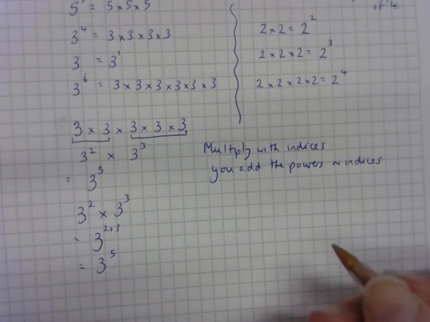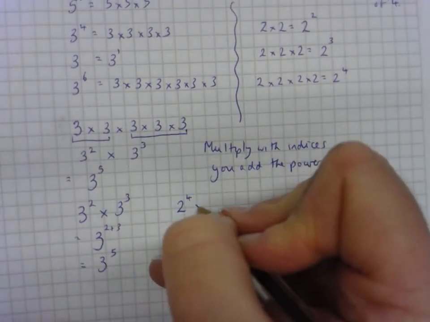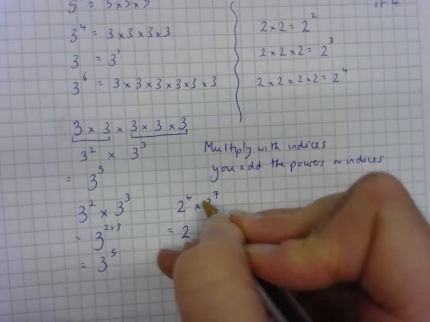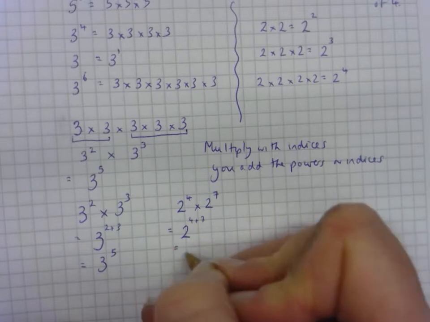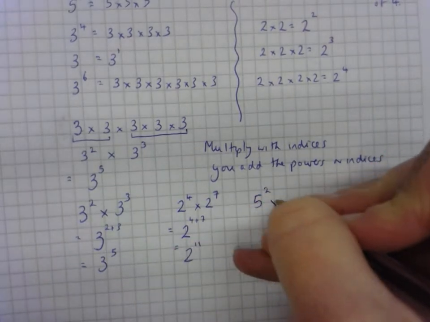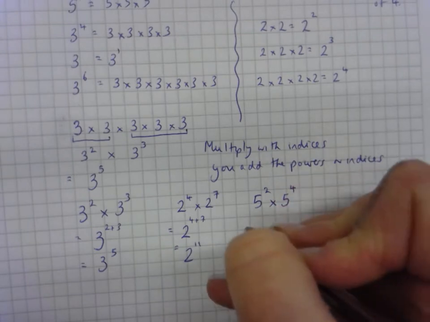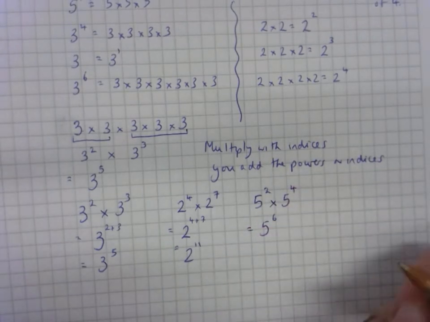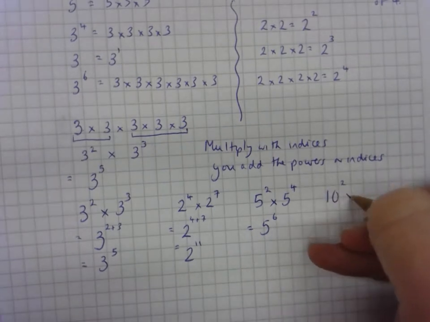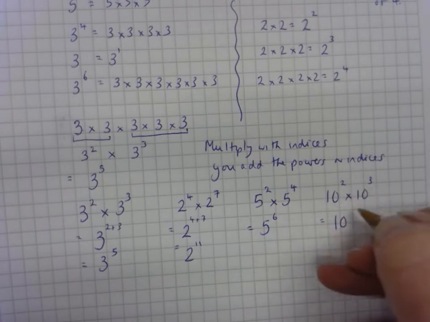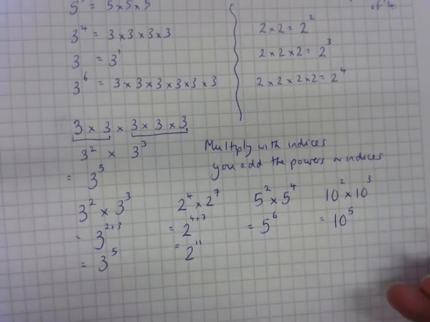Okay, 2 to the power of 4 by 2 to the power of 7 is 2 to the power of 4 plus 7, which is 2 to the power of 11. 5 squared by 5 to the power of 4 is 5 to the power of 2 plus 4, which is 5 to the power of 6. 10 squared by 10 cubed is 10 to the power of 2 plus 3, which is 10 to the power of 5.